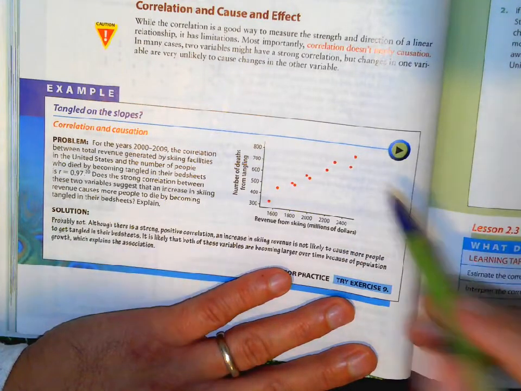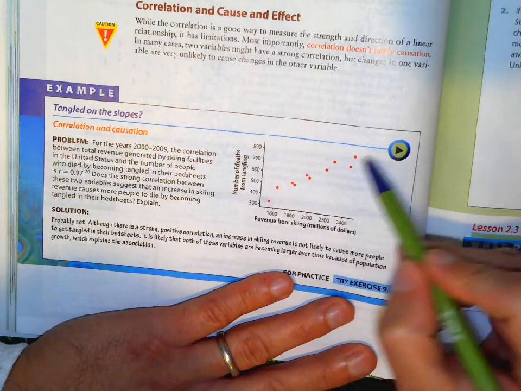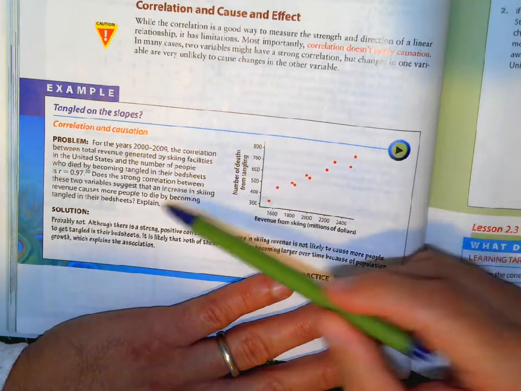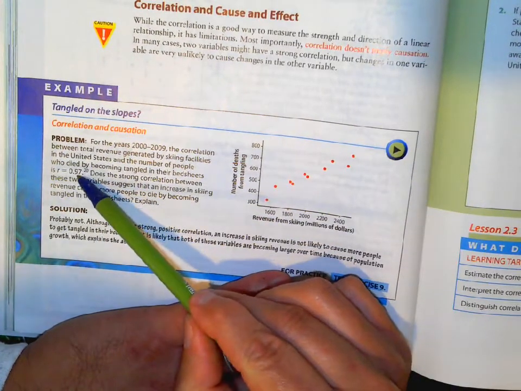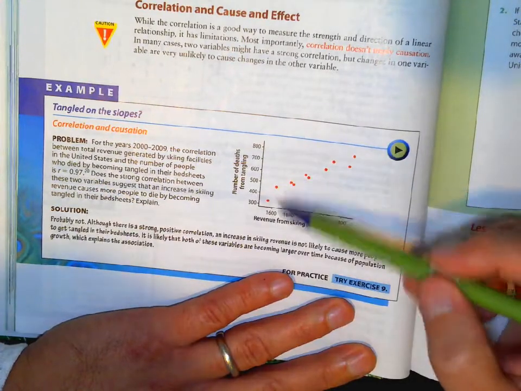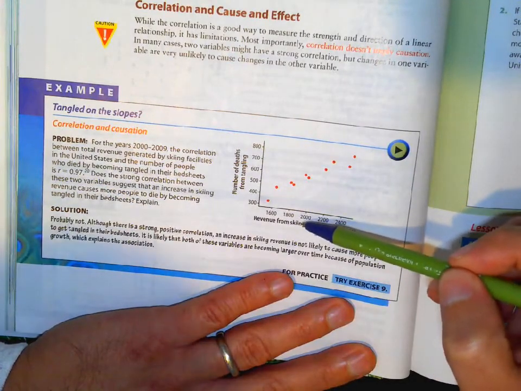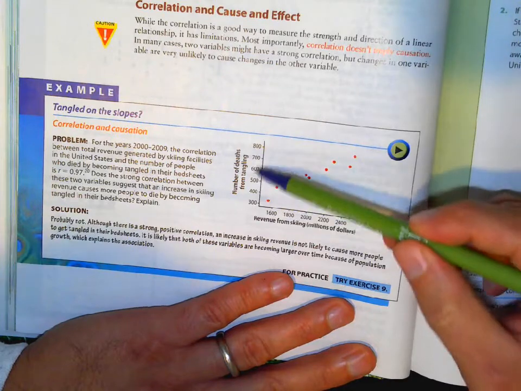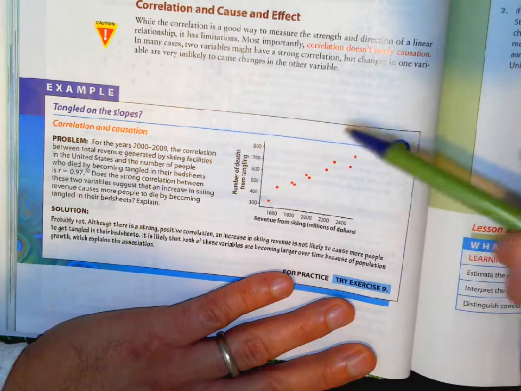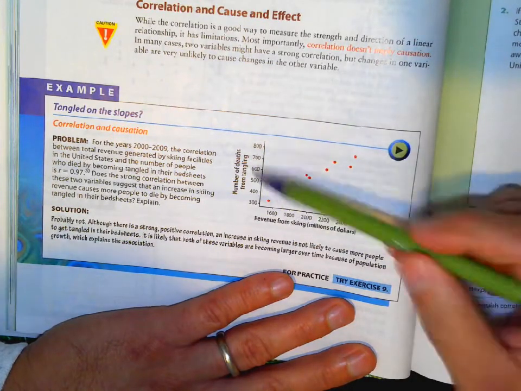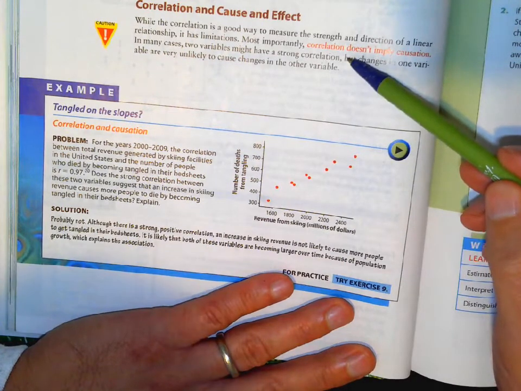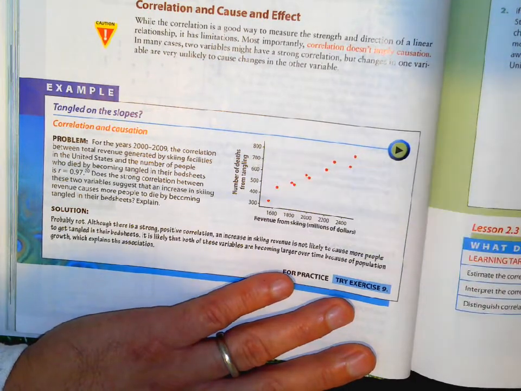Okay, now that's a fairly strong correlation. It gives you 0.97, so it's a very strong correlation. Now, does that mean that if we spend more on skiing, more people are going to die from their bed sheets? No. Those two things are not causing each other to happen. It's just that they're correlated.